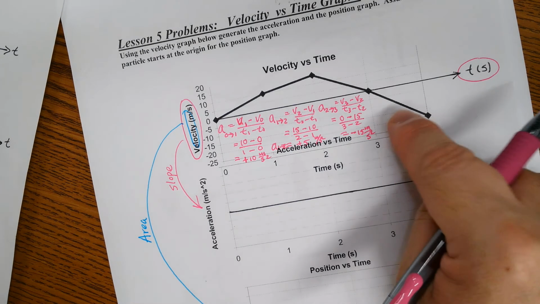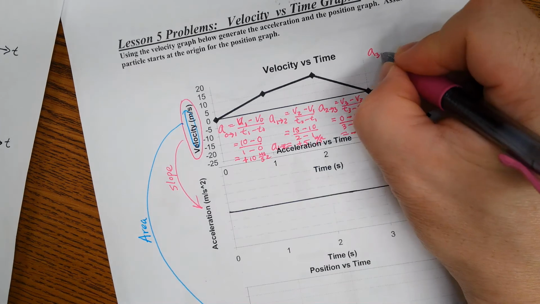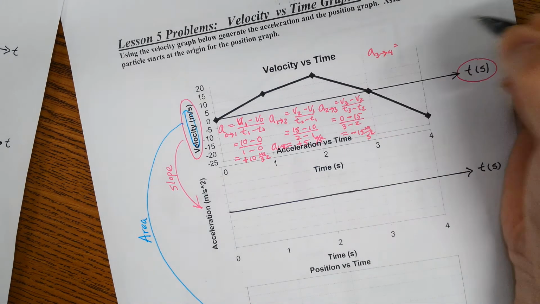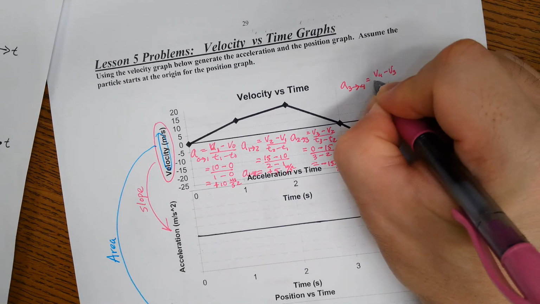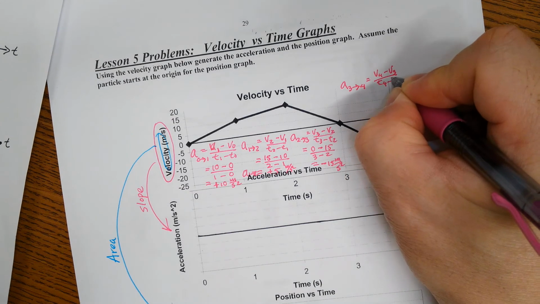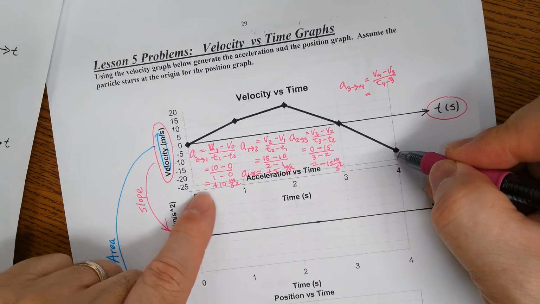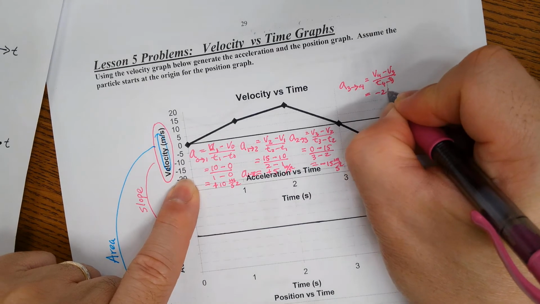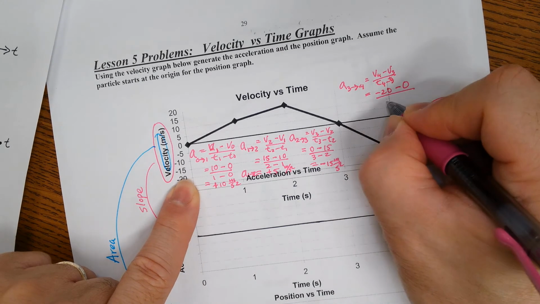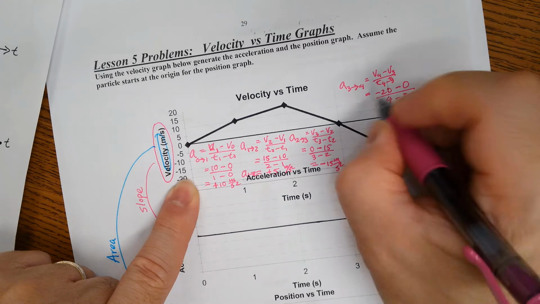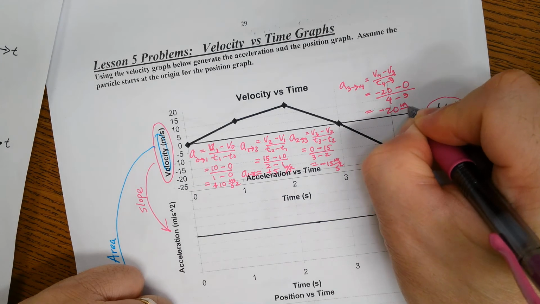And last but not least, the acceleration from 3 to 4 seconds is equal to V4 minus V3 over T4 minus T3. Therefore, V4 is negative 20, V3 is 0, over 4 minus 3. So this one looks like negative 20 meters per second squared.